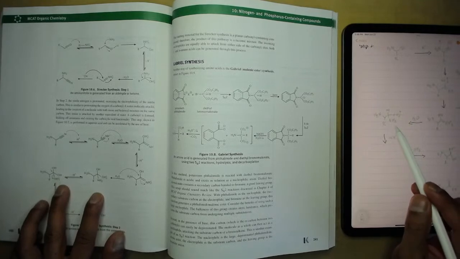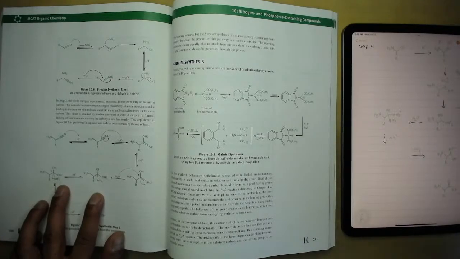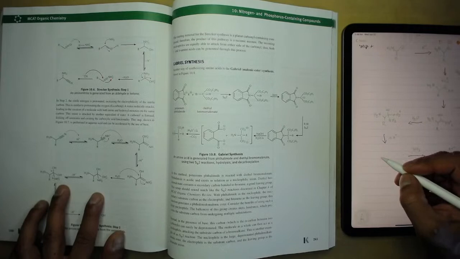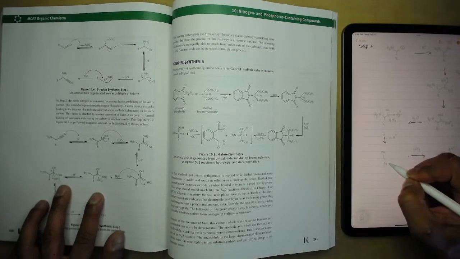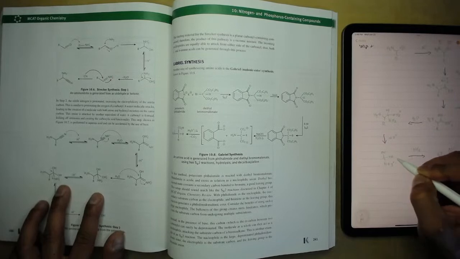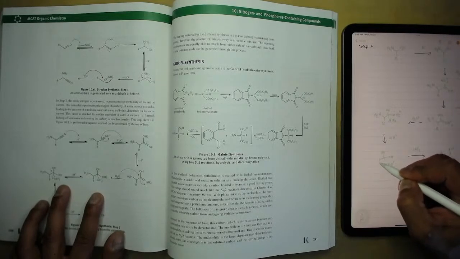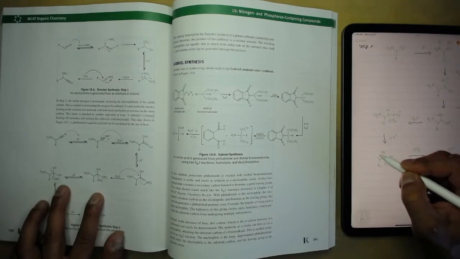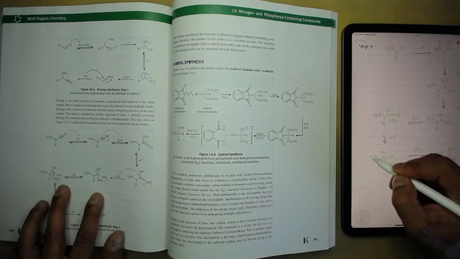One of those is going to go over to the amide. R and H2.